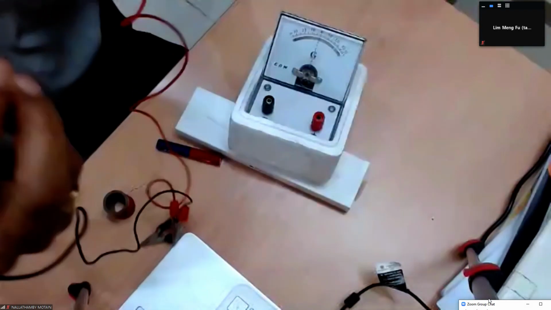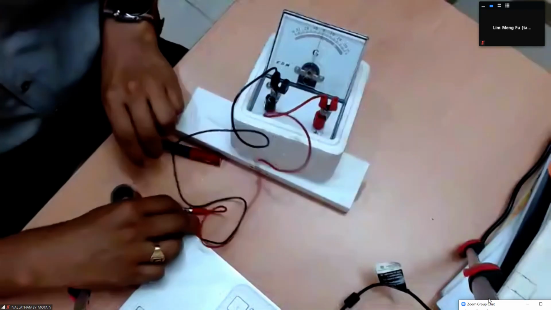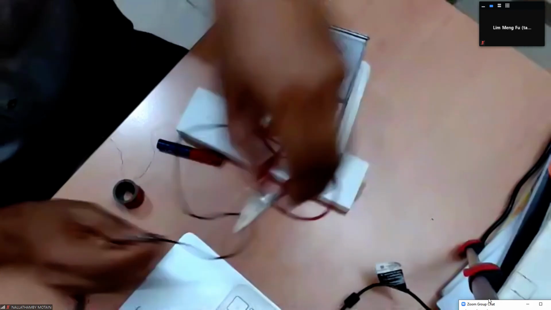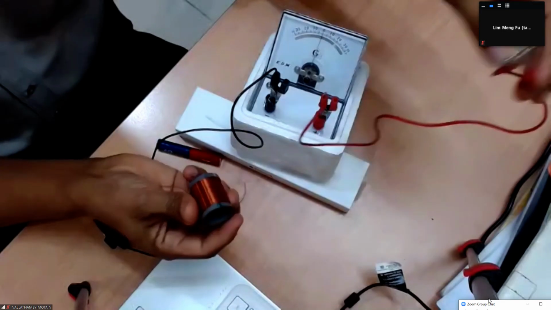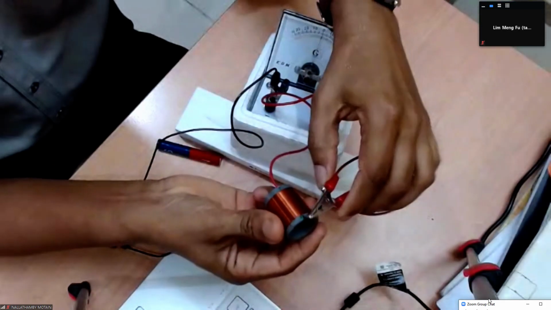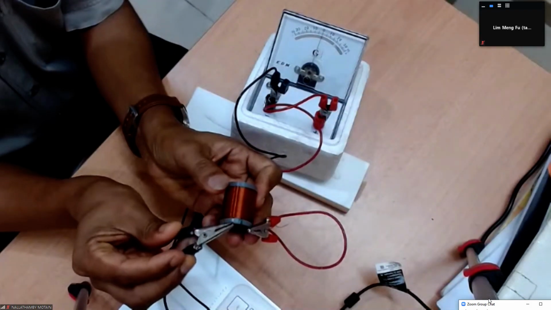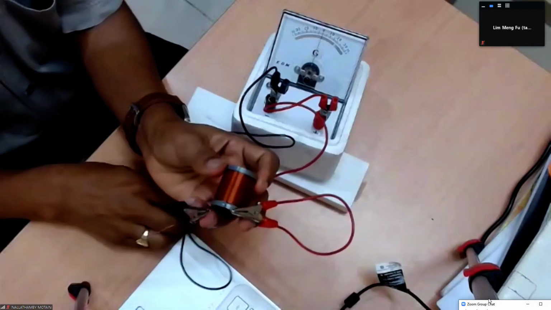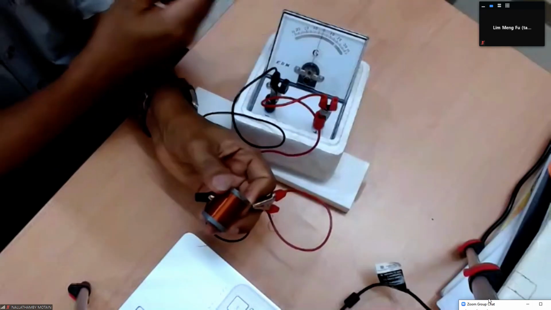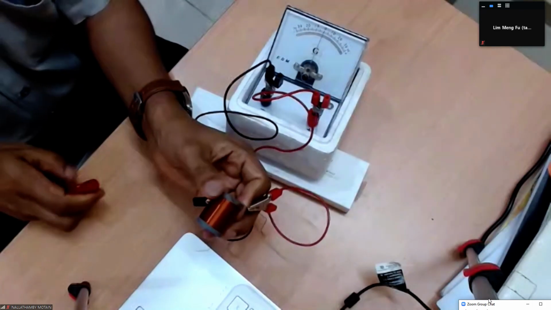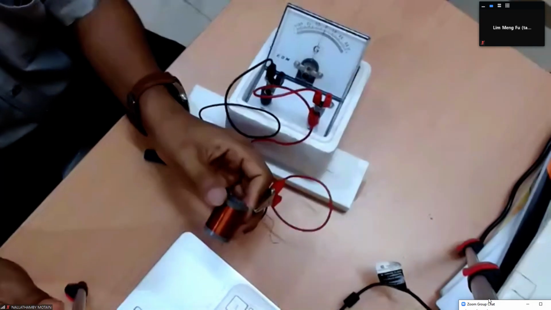Now here I connect two wires to the galvanometer, a centered-zero galvanometer. Here is a solenoid, and one of the terminals I connect to here, and one more terminal over here. Must grip tightly. Now I want all of you to look at the pointer of the galvanometer. Can you see it or do you want me to lower it a bit?